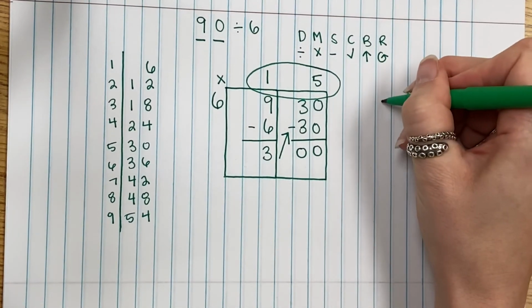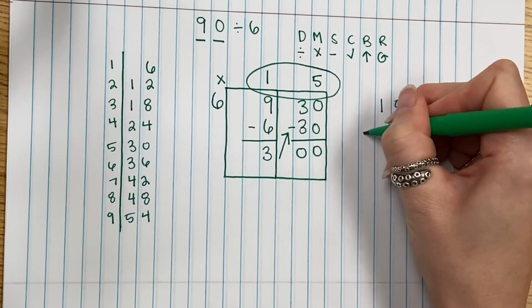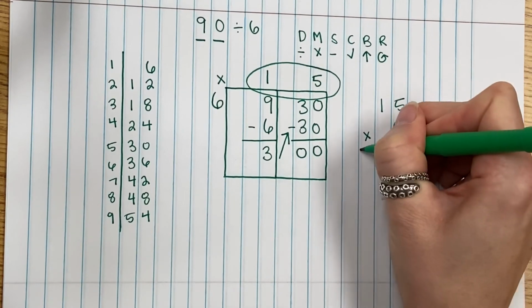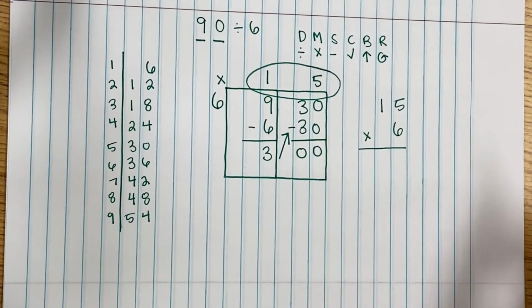I can check my work by multiplying 15 times 6, and I should get a product of 90.